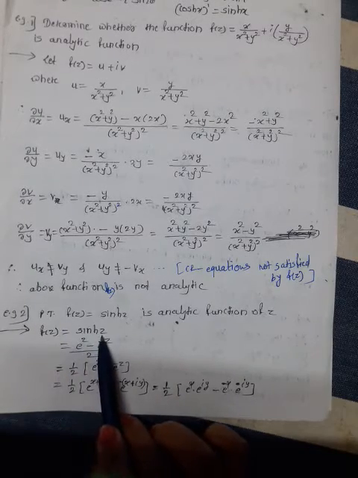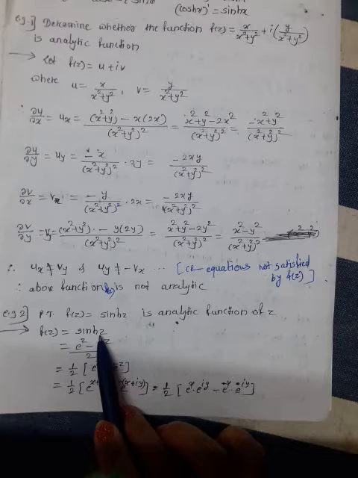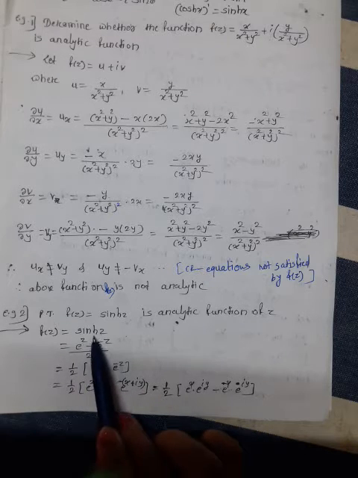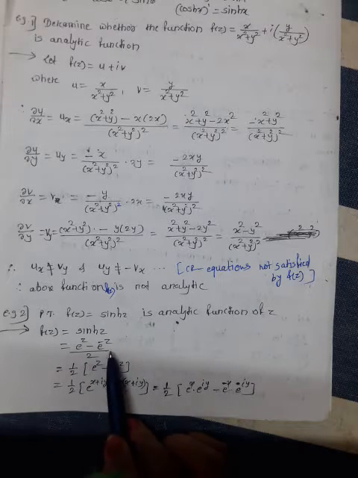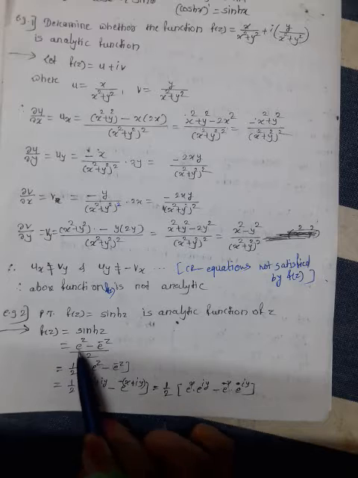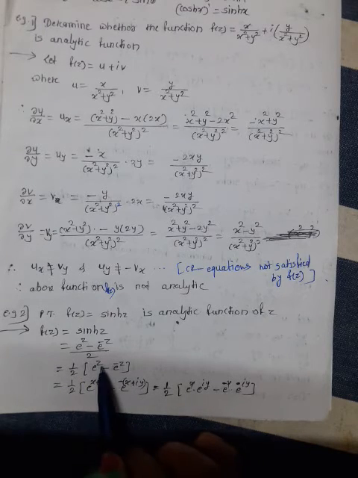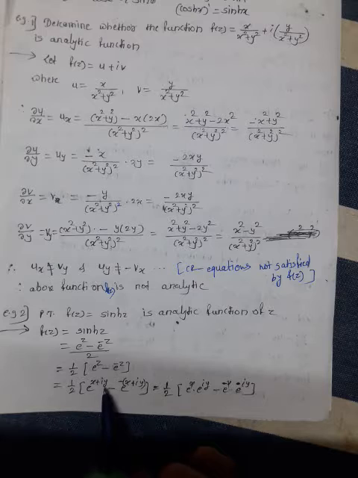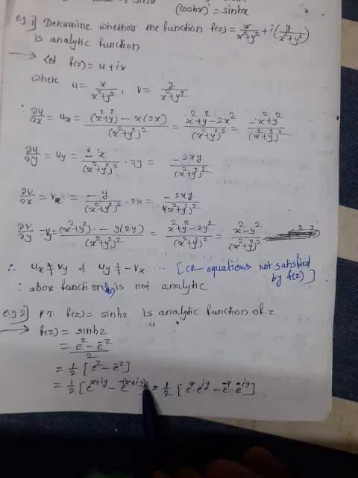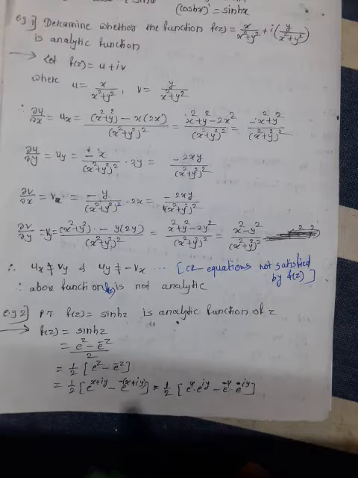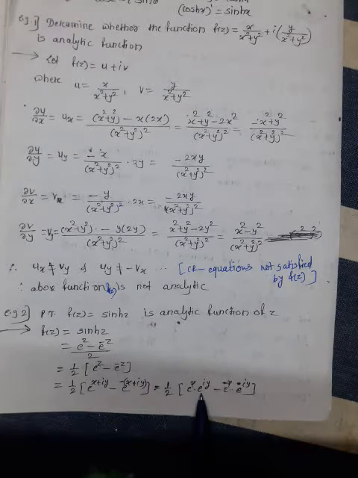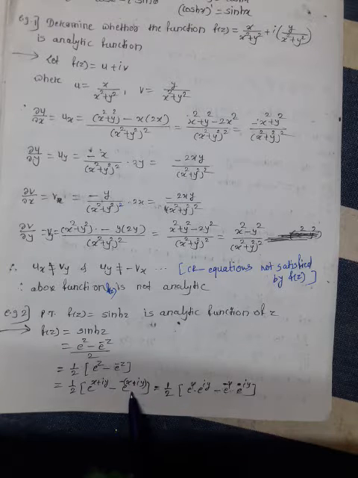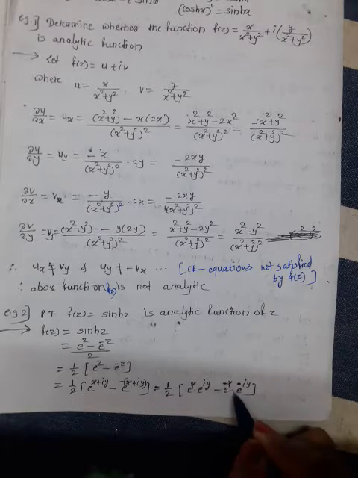f of z is equal to sine hyperbolic z, and we know the definition of sine hyperbolic z is e raised to z minus e raised to minus z upon 2, where the angle is z here. Now again take the half constant outside: e raised to z minus e raised to minus z. Now we know z is equal to x plus iy. Put z is equal to x plus iy here also, which is equal to half as it is. Now separate out the base: e raised to x into e raised to iy, and we can separate out the base, minus e raised to minus x into e raised to minus iy.